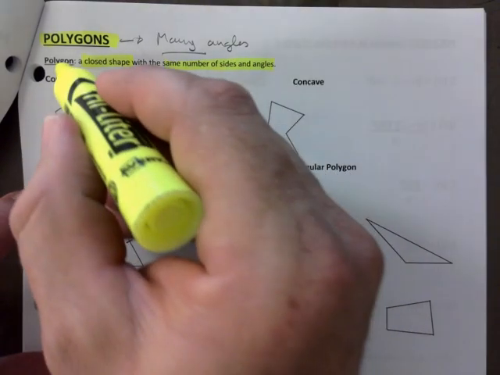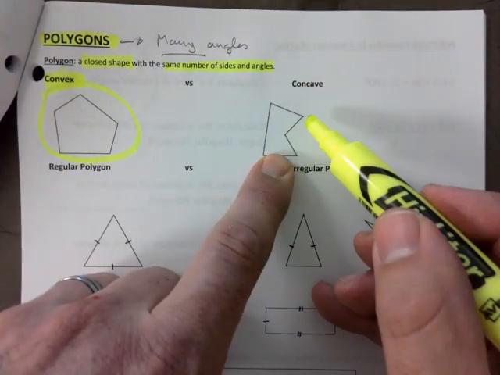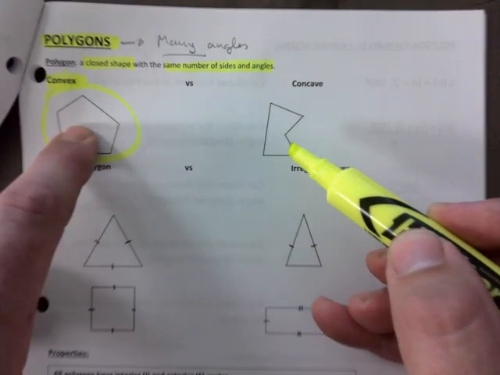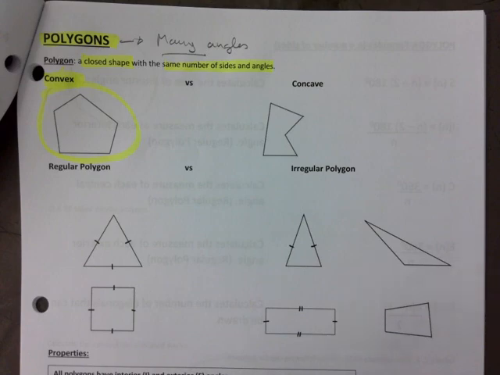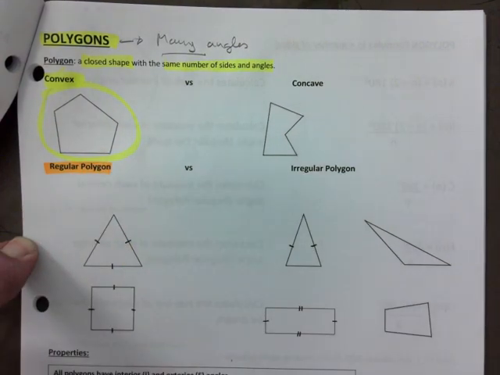We will deal with convex only. Okay, so you only have to worry about these. You don't have ones that cave in like that. That would be called a concave. So just focus on that. We have regular versus irregular. This is very important. What is regular?